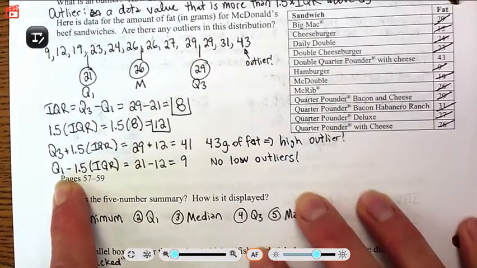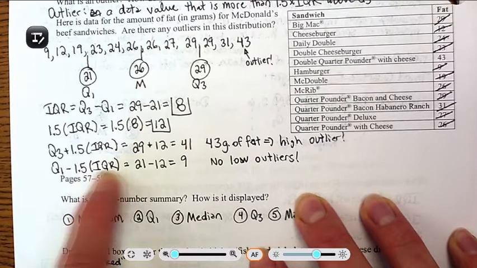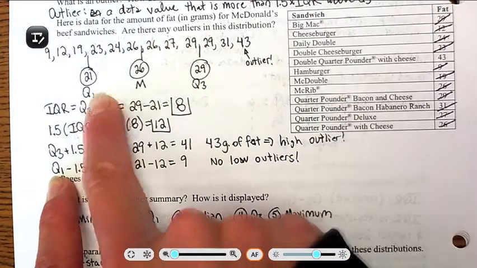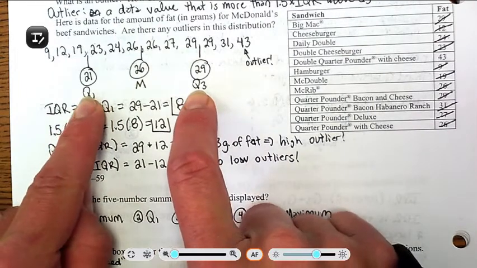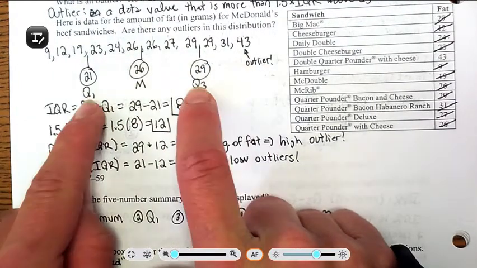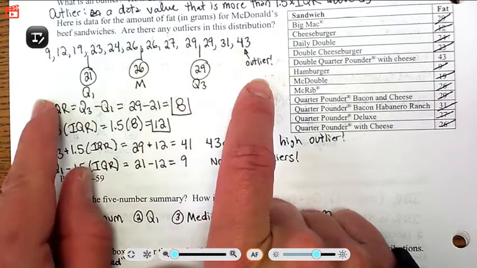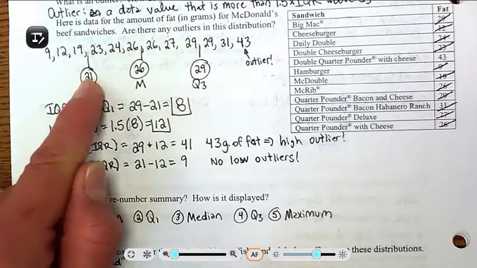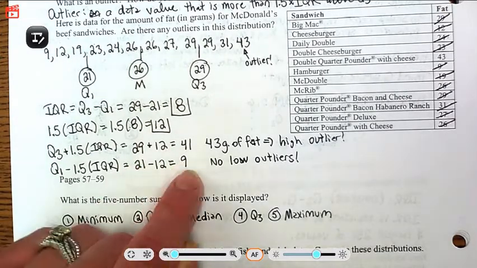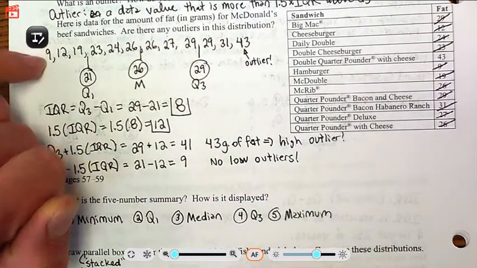All right, so here we go. 1.5 times IQR, take it off of the Q1. Notice that I'm checking 1.5 times IQR above Q3 and below Q1. That's where I take my point of subtraction or addition. 21 minus that 12 is 9. 9 is my low cutoff.